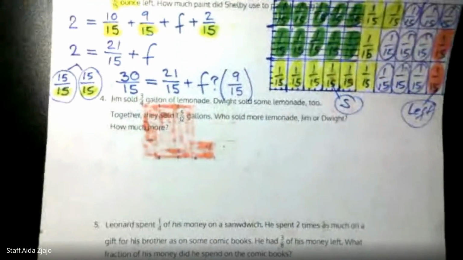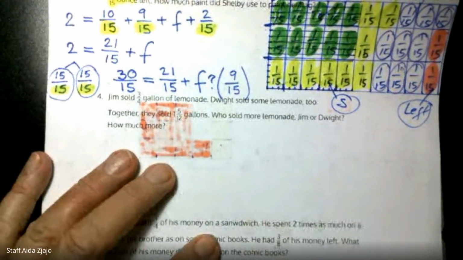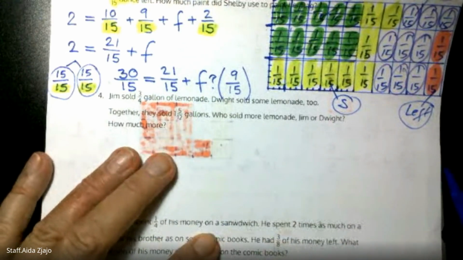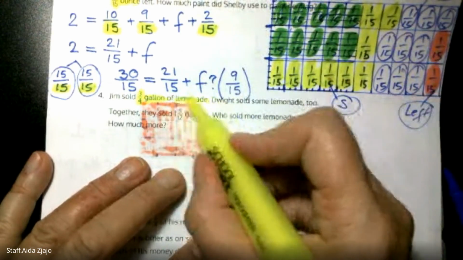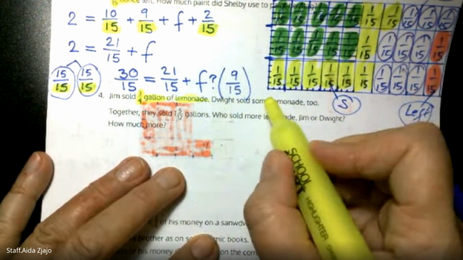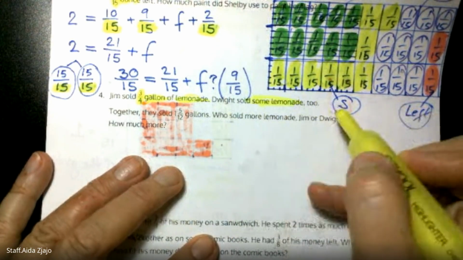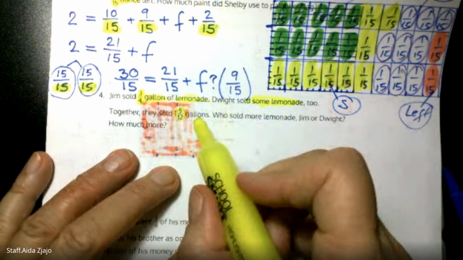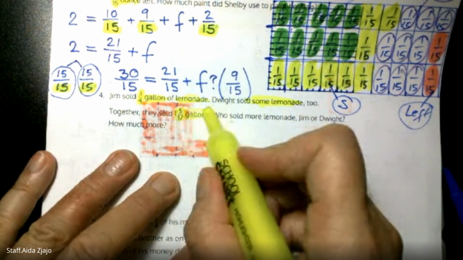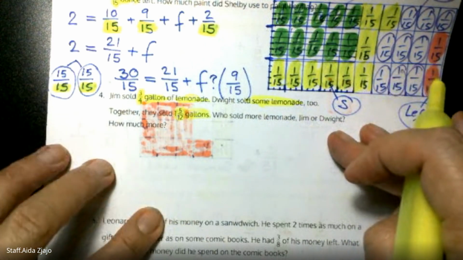Okay, we're gonna go next. Okay, it's a little bit tricky because of the color. Jim sold 3/4 of a gallon of lemonade. Dwight sold some lemonade too. Together, they sold 1 whole and 5/12 gallons. Who sold more lemonade, Jim or Dwight?